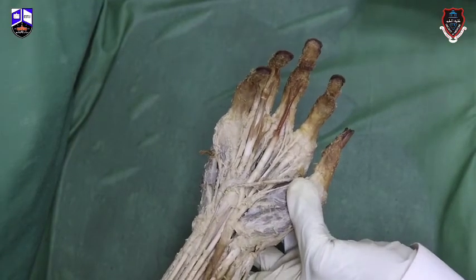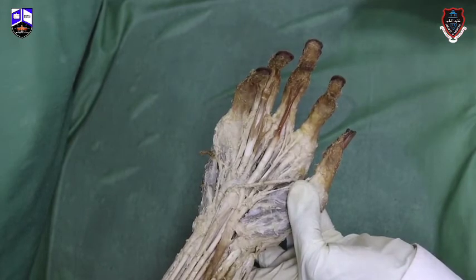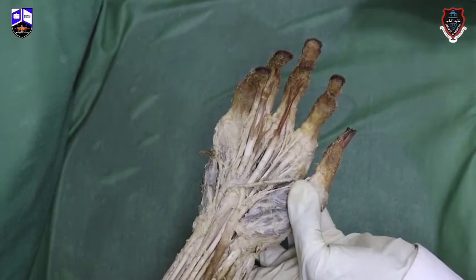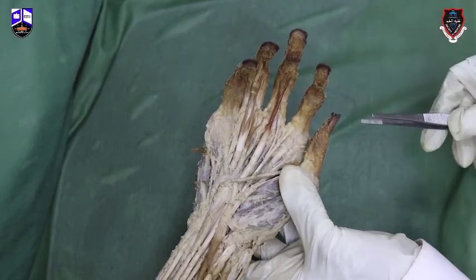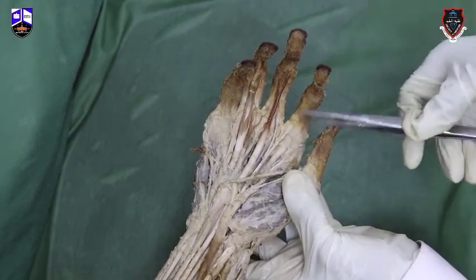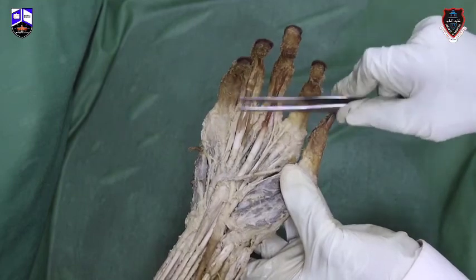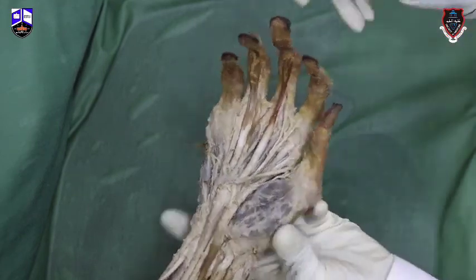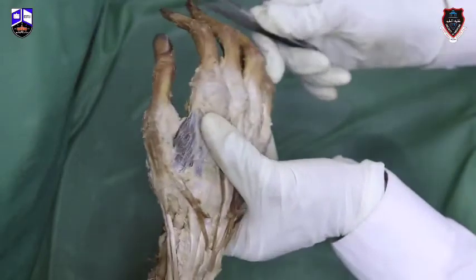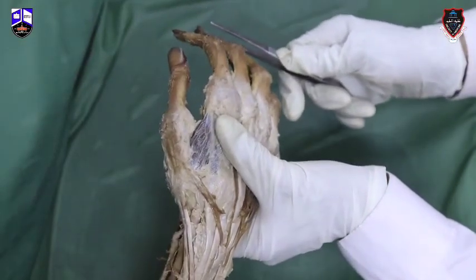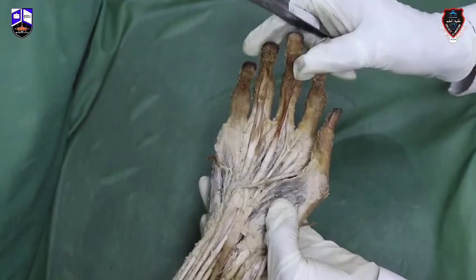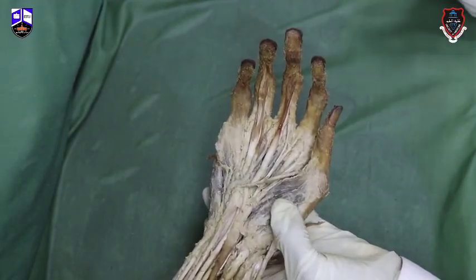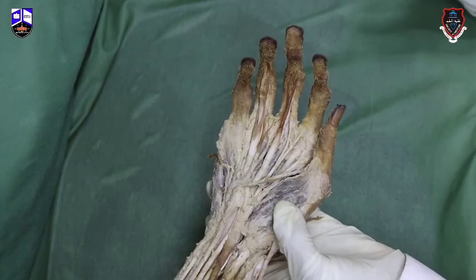Okay. That is all. Again, the digital branches of the nerve also supply the nail bed posteriorly. That's all for the neurovascular structures of the hand. Thank you.